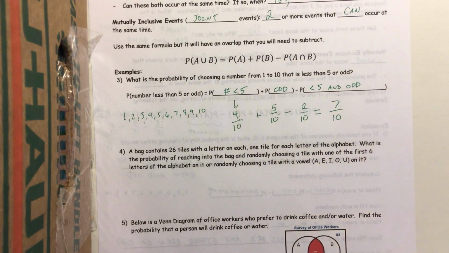And that's our answer. We have a 7 out of 10 chance, or 70% chance, of picking a number that is less than 5 or an odd number.